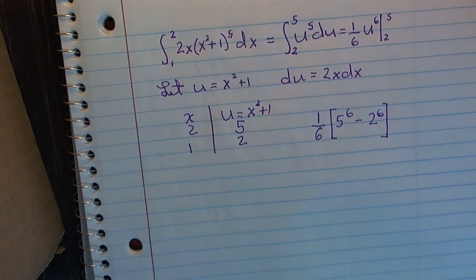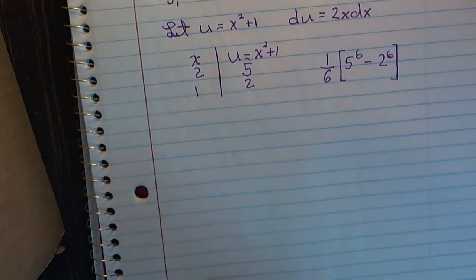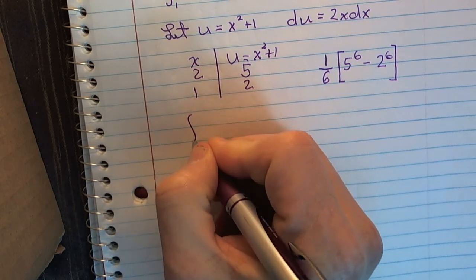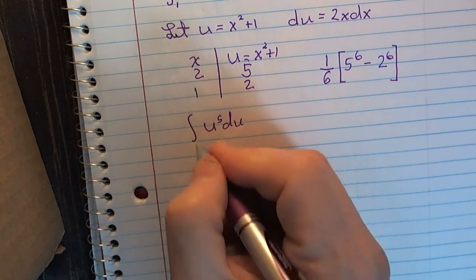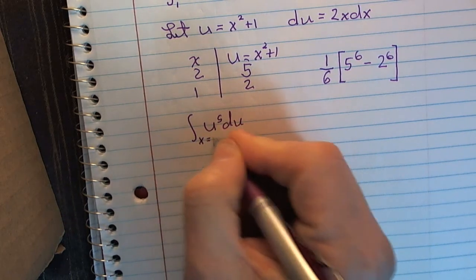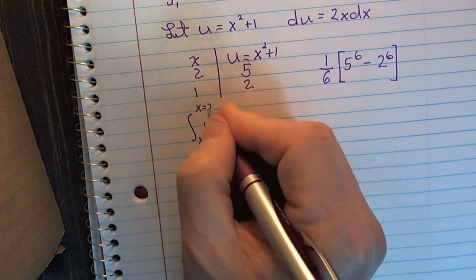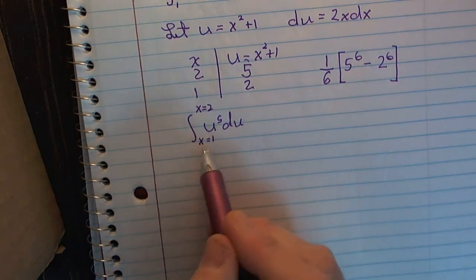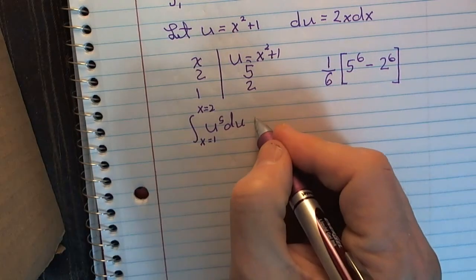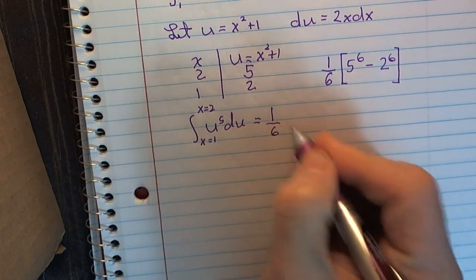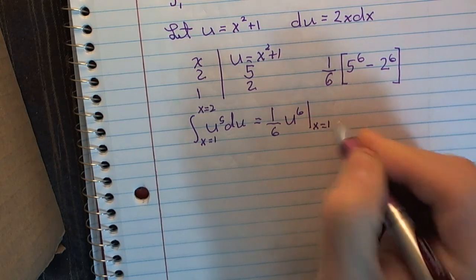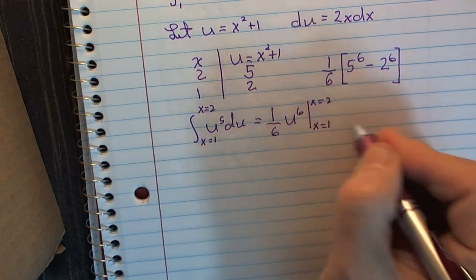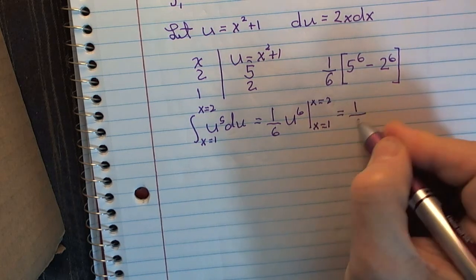Now, there's another alternative way that we could do this. We could say, well, I'm going to have u to the 5th du, and I'm just going to do this. I'm going to say x equals 1, x equals 2. So that lets us know, okay, u is not from 1 to 2, x is. See, I do it this way. And then we go through and we have 1/6 u to the 6th, and we would say x goes from 1 to 2. So what I would do at this point is substitute back in.